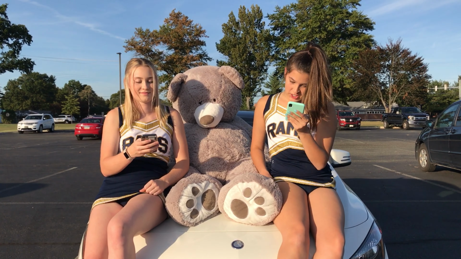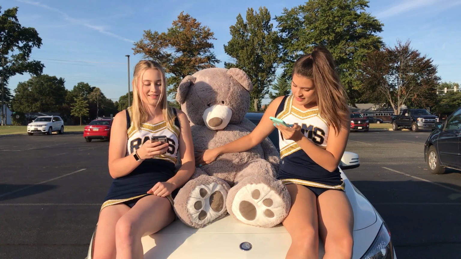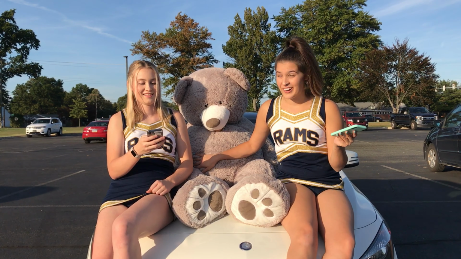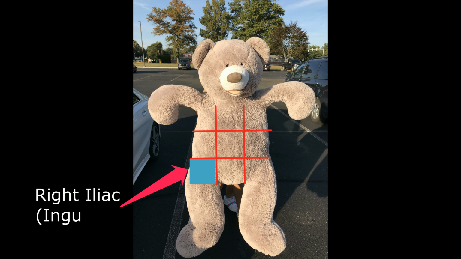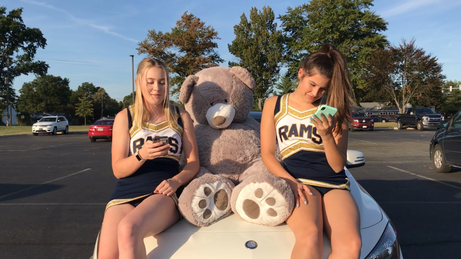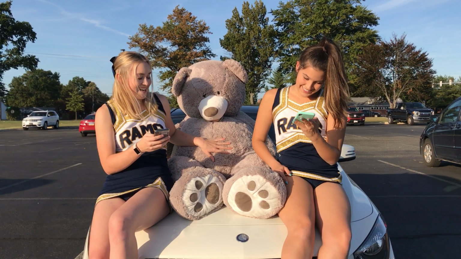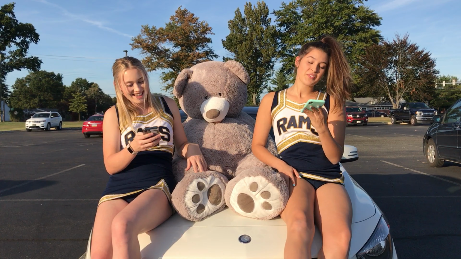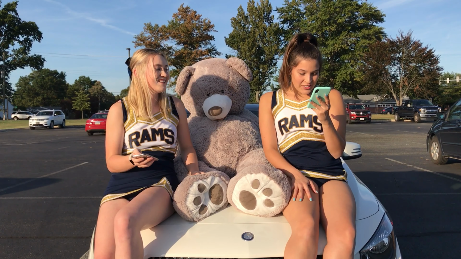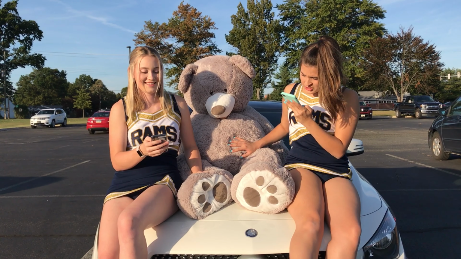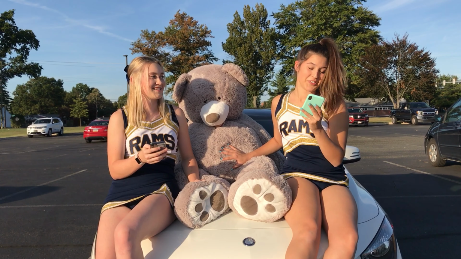The right iliac region is below the right lumbar region, also known as the right inguinal or groin area. The hypogastric region is below the stomach, underneath the umbilical region, and also known as the pubic area. Finally, the left iliac region is below the left lumbar region and is also known as the left inguinal or groin area.